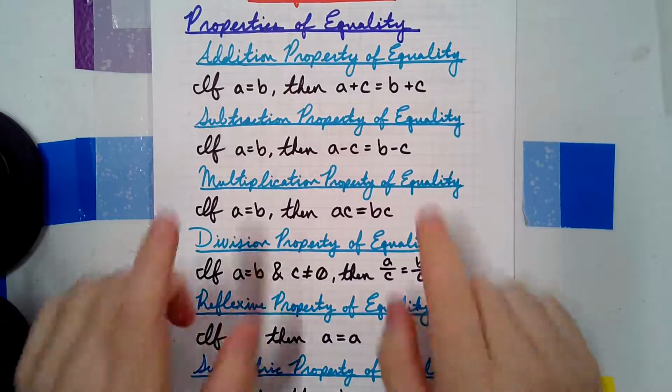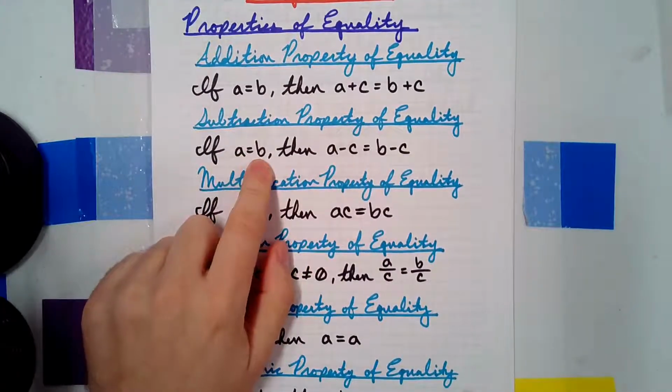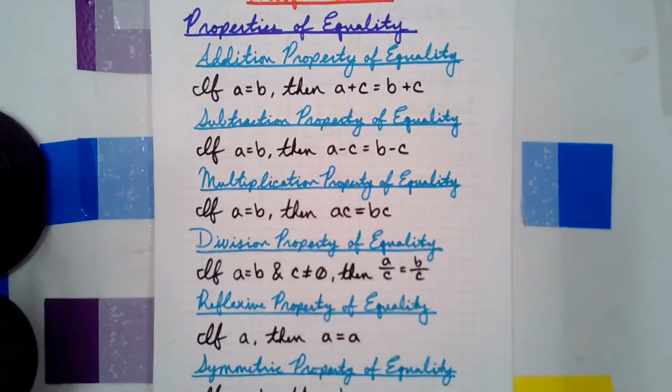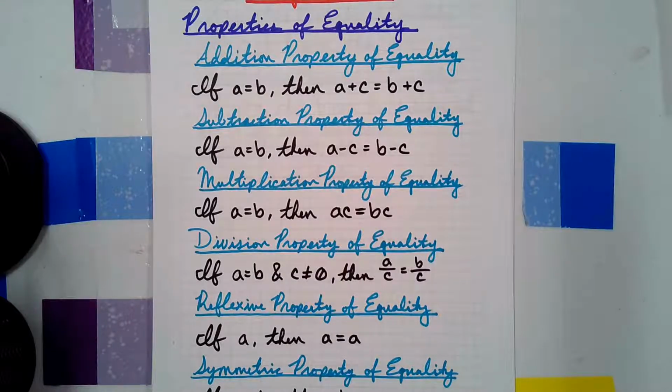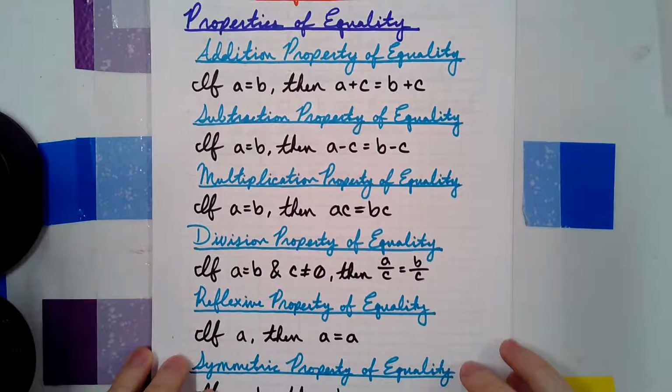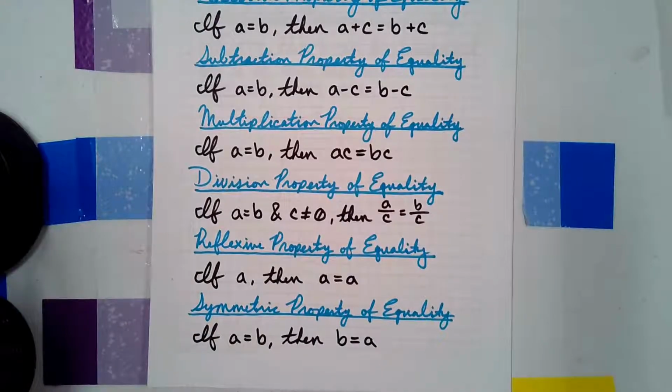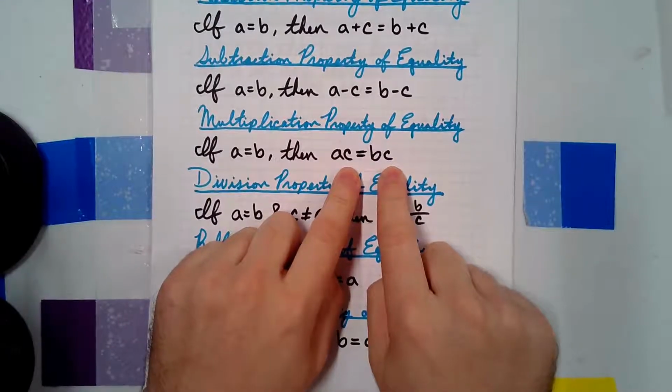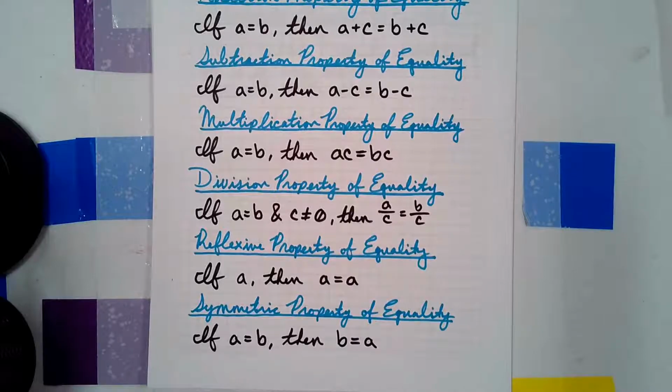Subtraction property of equality says if we have A equals B, left side equals right side, then we can subtract the same number from both sides and it will still be the same. Any number you want. Any real number. Multiplication property of equality says, shocker, you can multiply both sides by the same number and it will still be true. We do this all the time, right? Division.